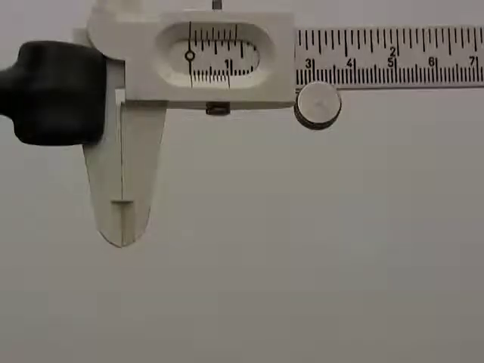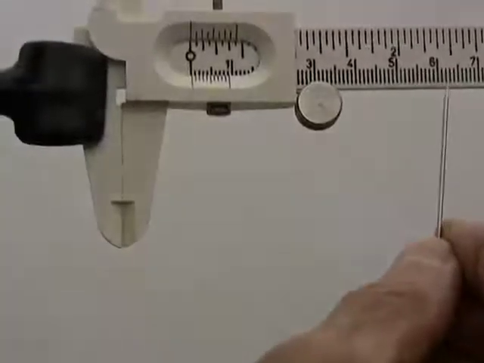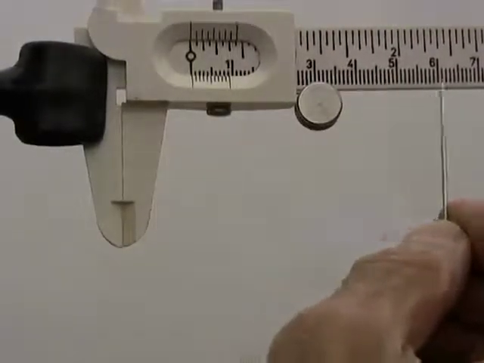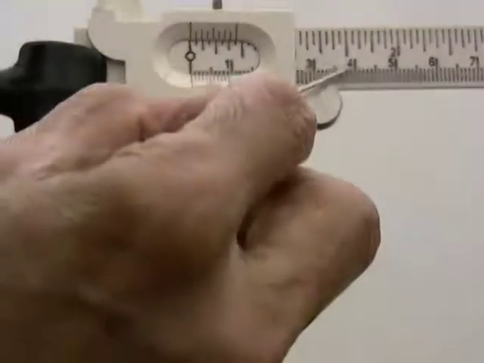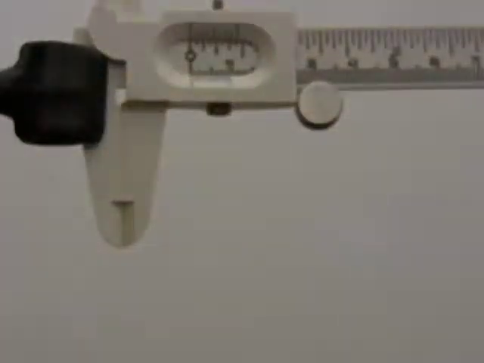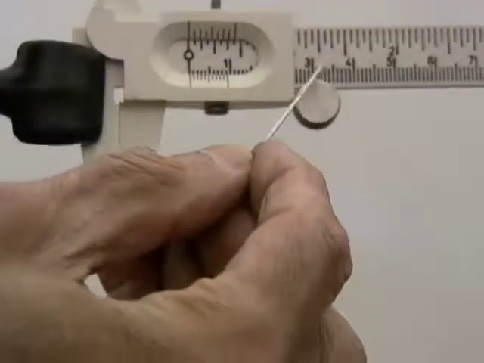Well, here I have a real vernier. This is called a vernier caliper. And you can see our main scale is the scale below here. Do not look at the scale above, that is inches. So the main scale is the one below.